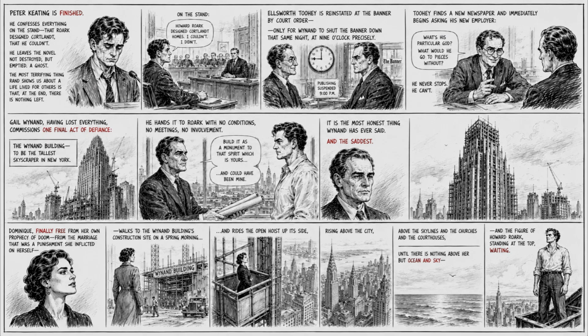Dominique, finally free from her own prophecy of doom, from the marriage that was a punishment she inflicted on herself, becomes Roark's wife. She walks to the Wynand Building's construction site on a spring morning and rides the open hoist up its side, rising above the city, above the skylines and the churches and the courthouses, until there is nothing above her but ocean and sky, and the figure of Howard Roark, standing at the top, waiting.